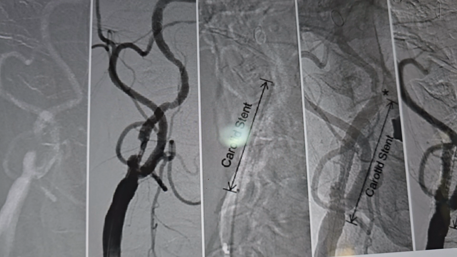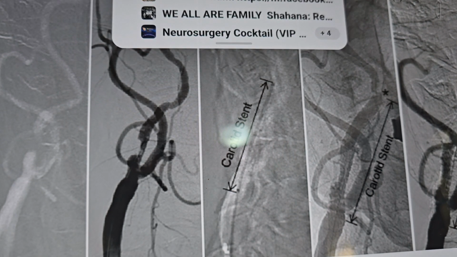A 0.014 inch wire should be used to traverse the lesion, followed by placement of an embolic protection device. Pre-dilation of the lesion is performed using a small profile balloon, and careful attention should be paid to the patient's hemodynamics during this maneuver, and subsequently after the pre-dilatation an appropriate size stent is employed if significant residual stenosis exists.